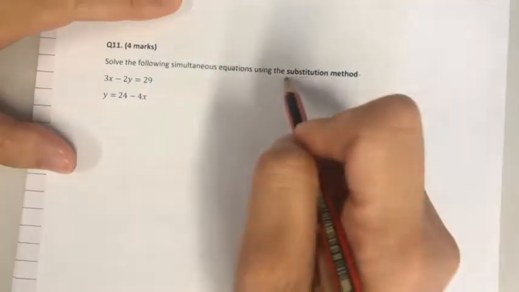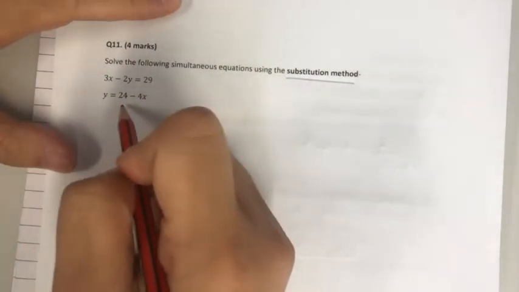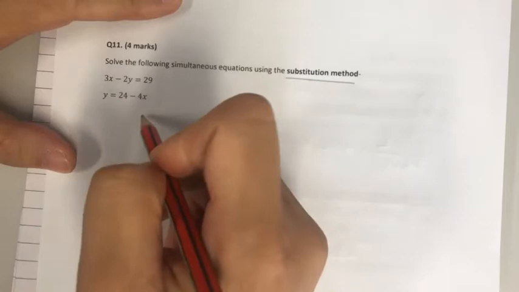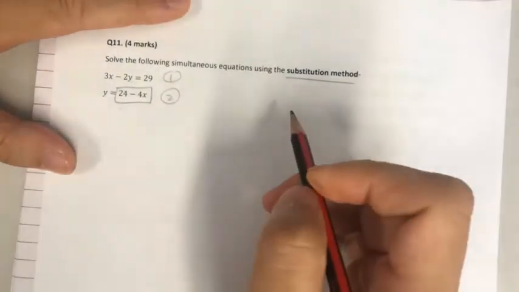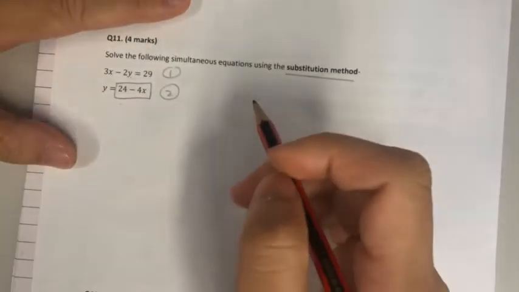So the substitution method means I take one of my equations and I substitute it into the other equation to get rid of one of the things I don't know. So in this case, in my two equations, the second equation says y is equal to this. So if I replace the y here with this information, because they're the same thing, that removes the y, it leaves only x's, which means I can find out what x is worth.